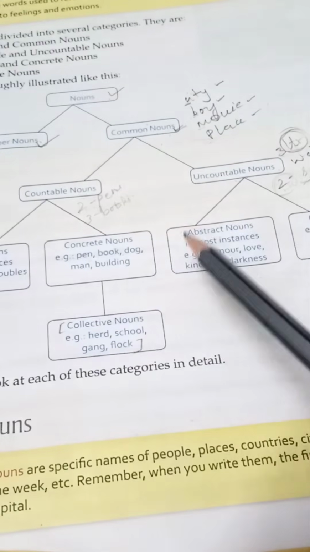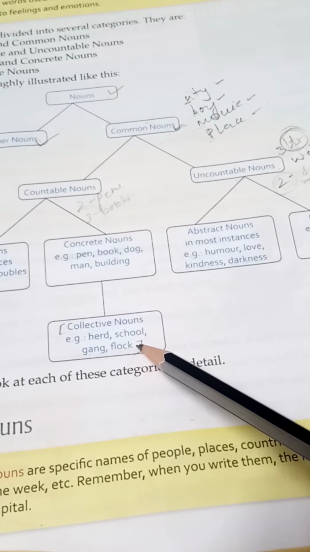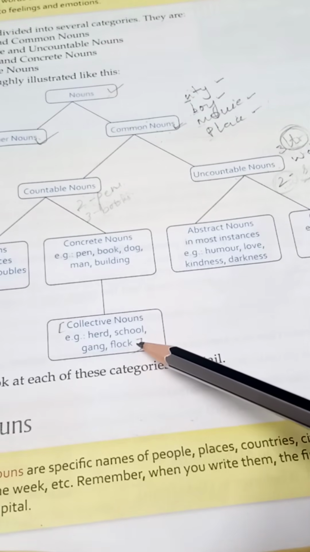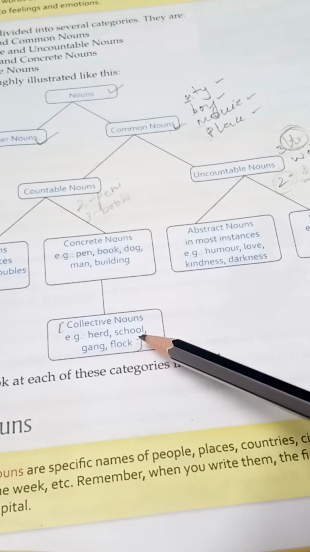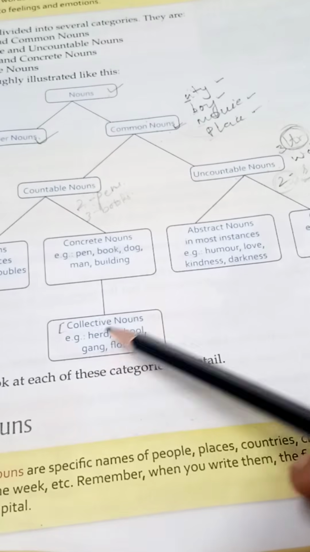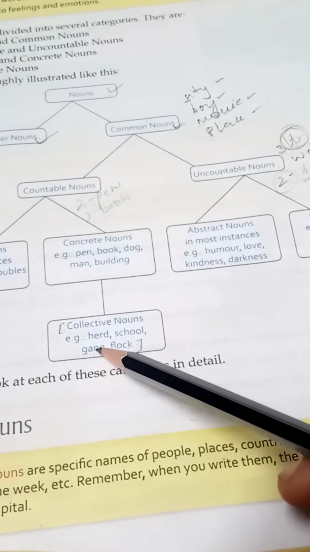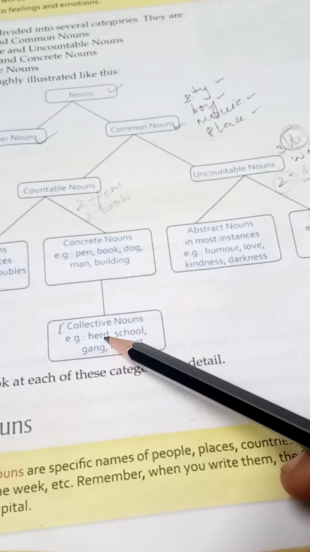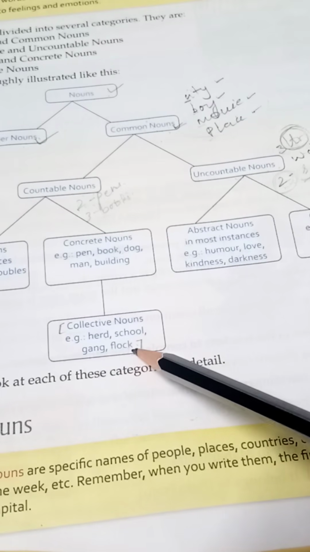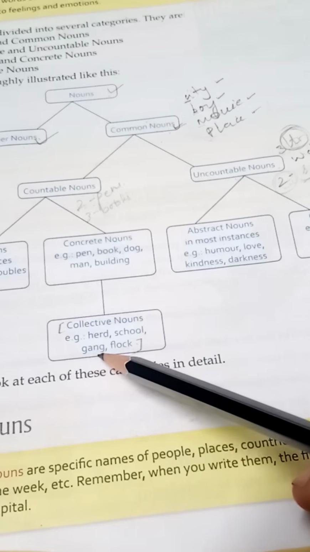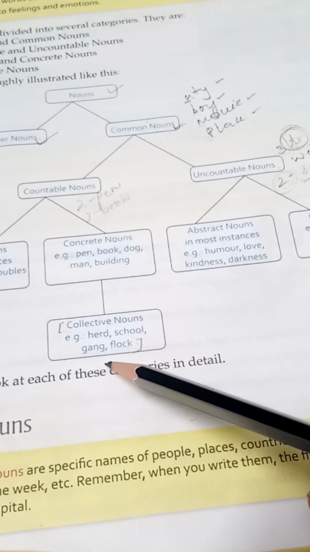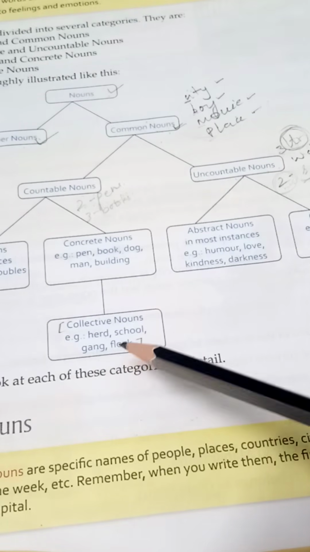concrete nouns. Lastly, we have collective nouns. Collective nouns are nothing but a group of persons or a group of things. For example, herd, school, gang, flock. We say a giggle of girls, a herd of cattle, a flock of sheep, a school of fish, an army of soldiers, an army of ants.